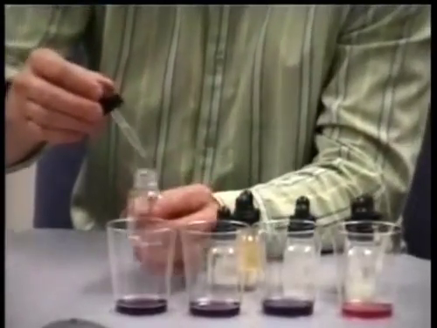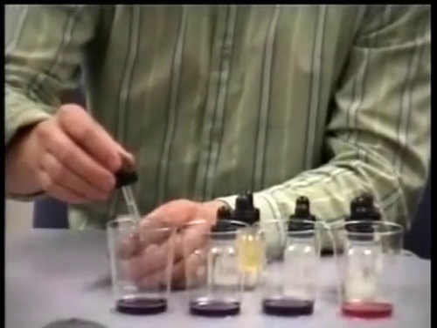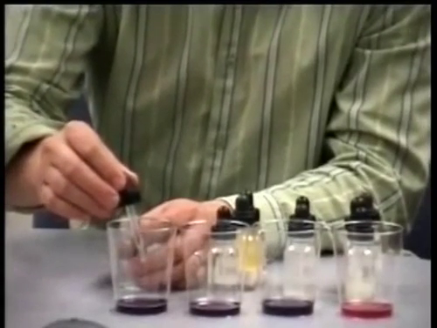This one is ammonia. You can also use sodium hydroxide.